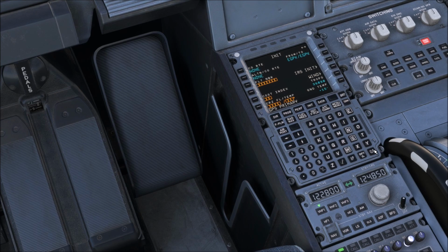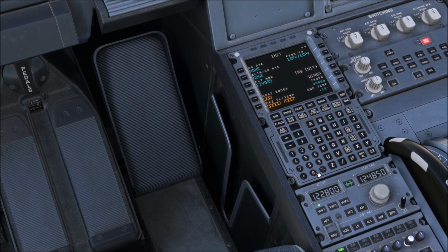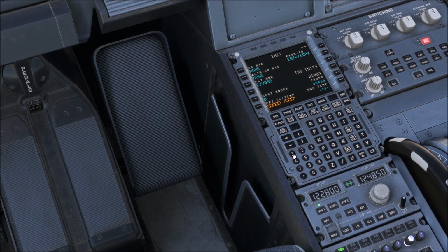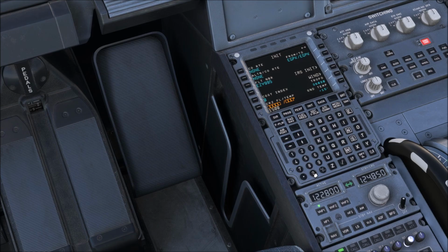I'm going to get rid of the scratch pad messages. There we go. We're going to put the flight number in, so we're going to call it EZ995. Cost index, we're not going to worry about that. That's going to be a 0, and we're going to put in a cruise altitude of 1,500 feet.